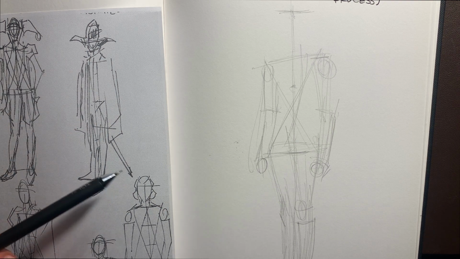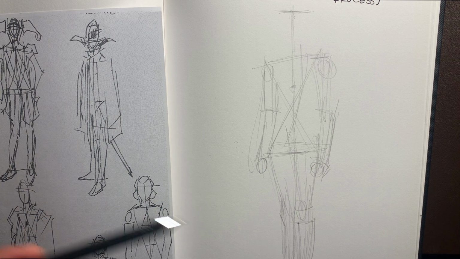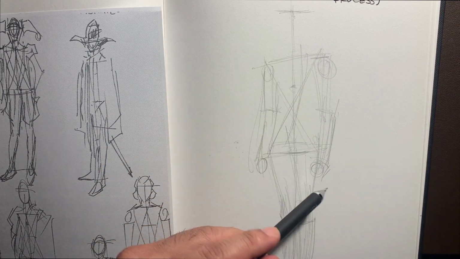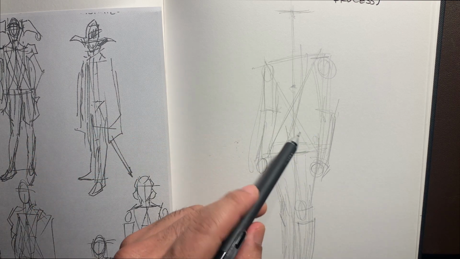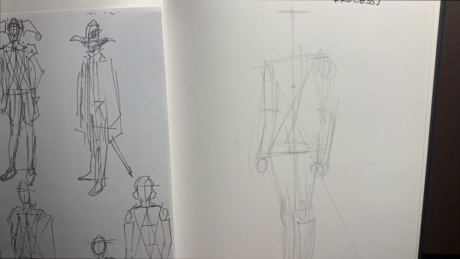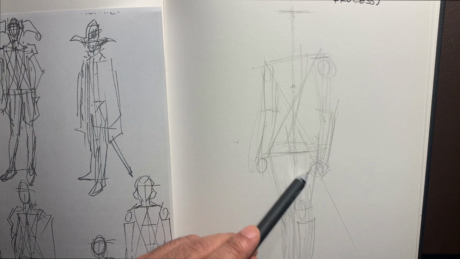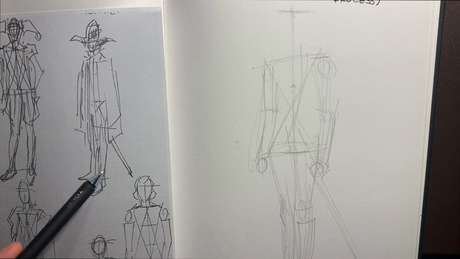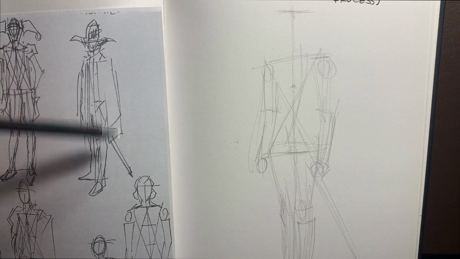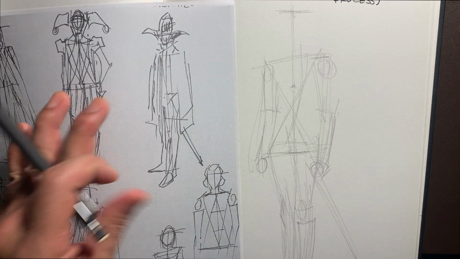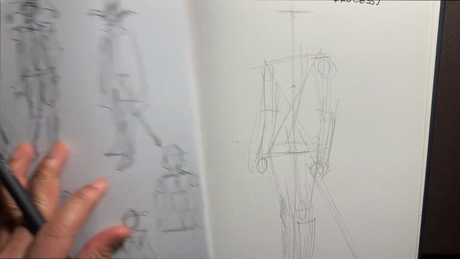You're going to explain more of what's going on. So for example, right here, I know he's going to have a sword. And my main thing is I like the silhouette, so if I'm going to do the work of designing, I'm going to do it like this in the rough sketch.